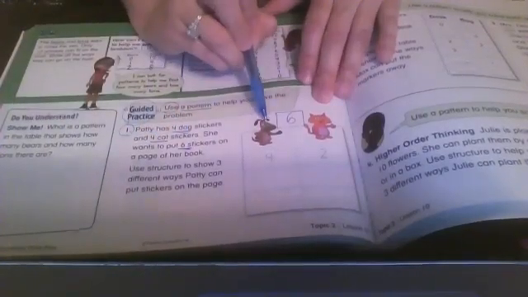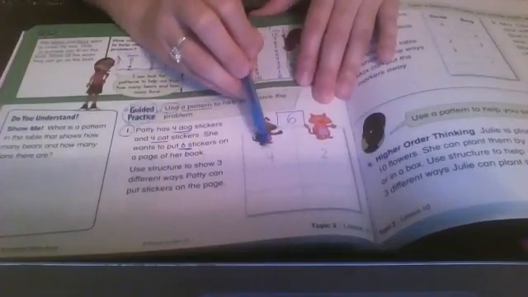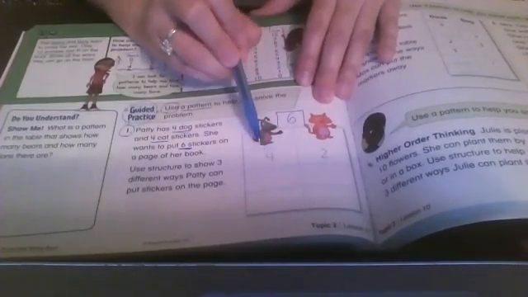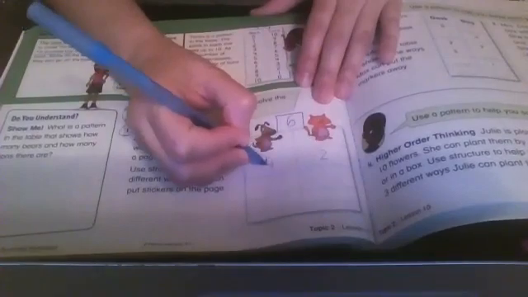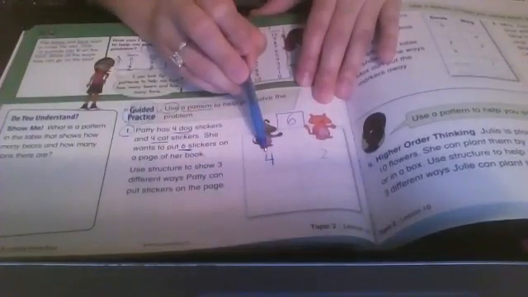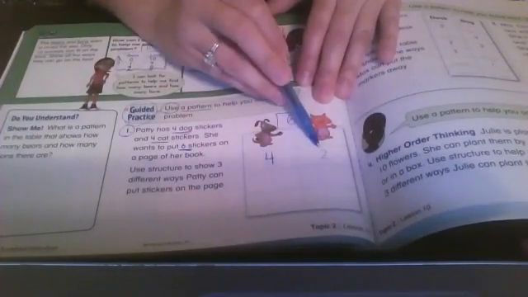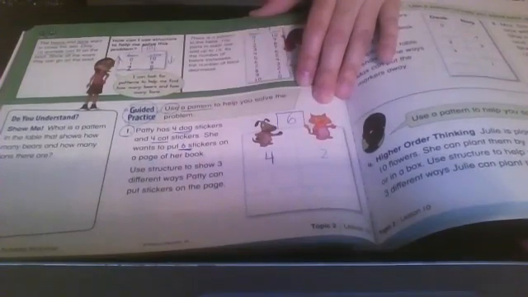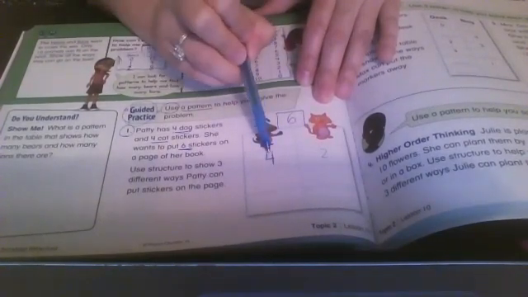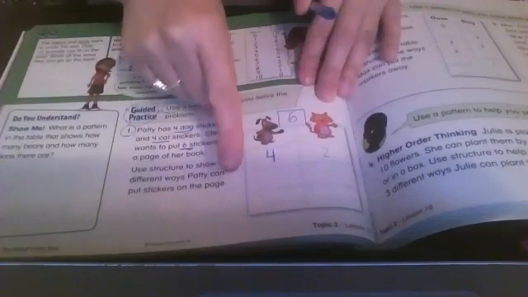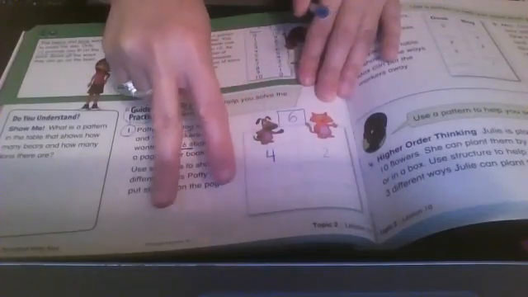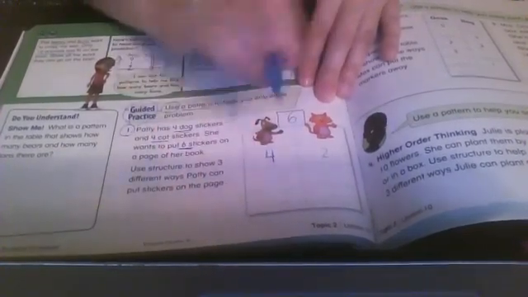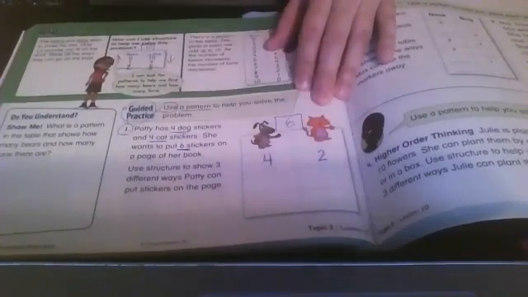So they begin with 4 for the dog stickers. So if she puts all 4 of her dog stickers in the book, how many spaces will she have left for cat stickers? Well, we can start with 4, 5, 6. Remember, she only has room for 6. So she can fit 2 cat stickers on that page.